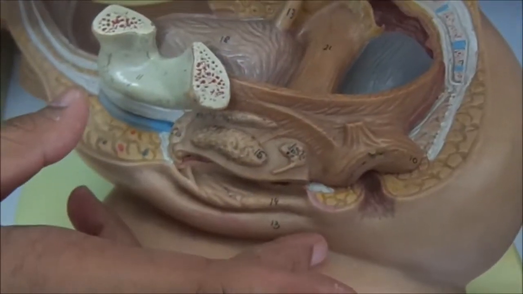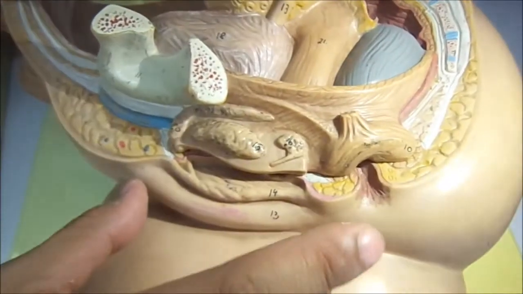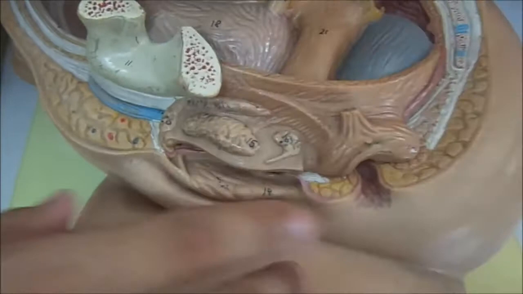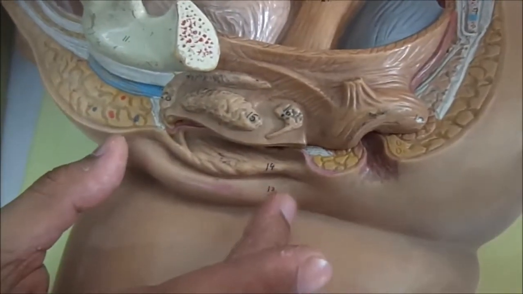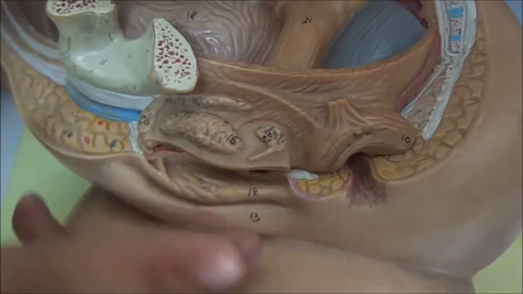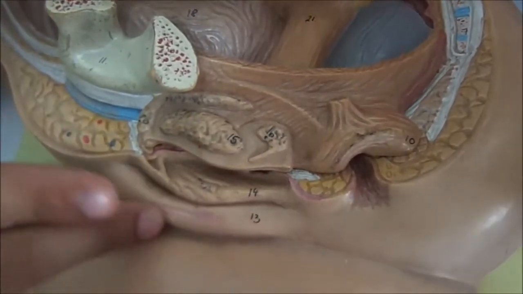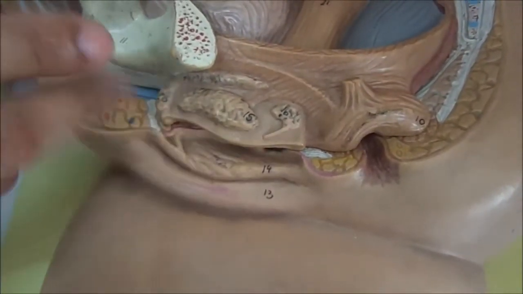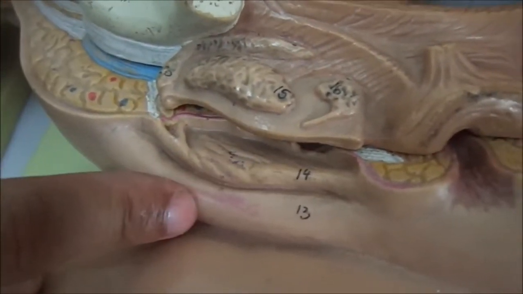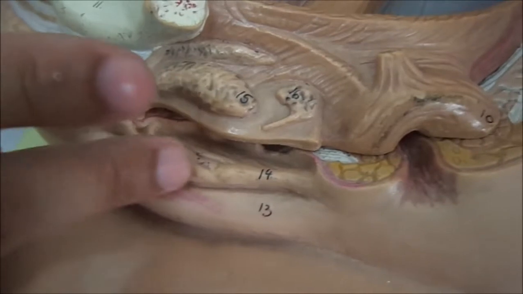So, perineum. It has the anal triangle and urogenital triangle. Part of the urogenital triangle, for the females, are the labia majora and labia minora. In between the labia majora is the pudendal cleft. And in between the labia minora is the vestibule.